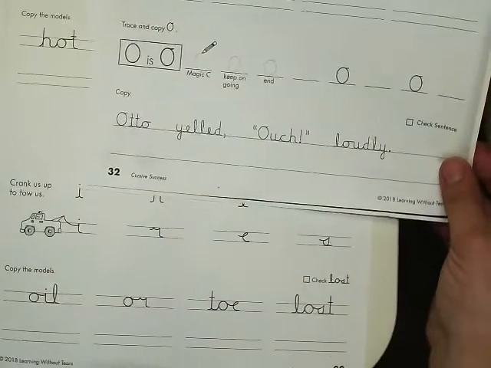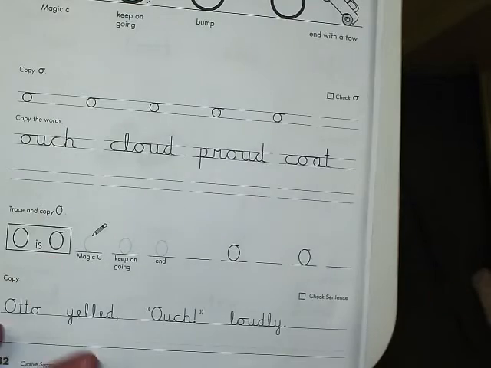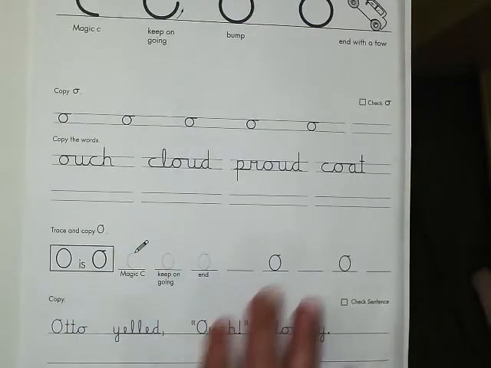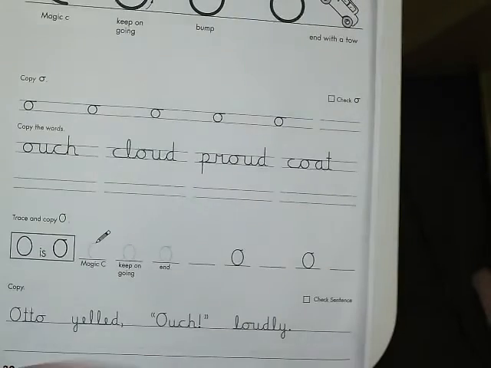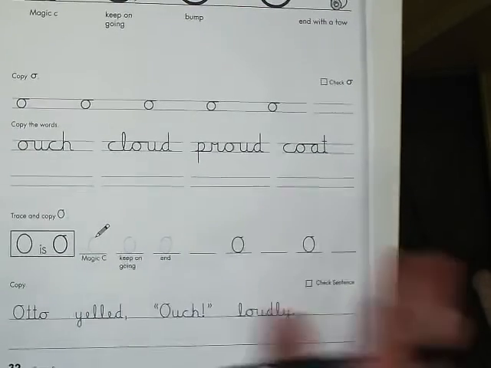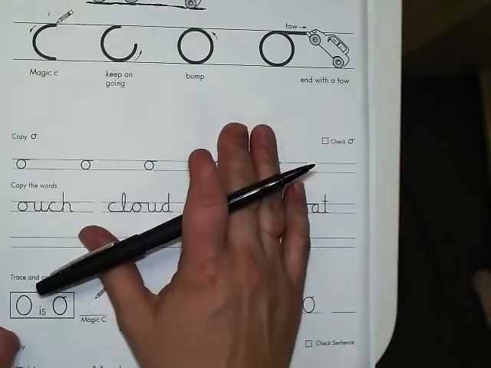We're going to open up our book and learn a brand new letter. Let's turn to page 32. We're going to learn the letter O, and we're going to practice connecting O to other letters. I've seen O done lots of different ways in different books. I hope that you like this O. I think it'll be pretty easy.